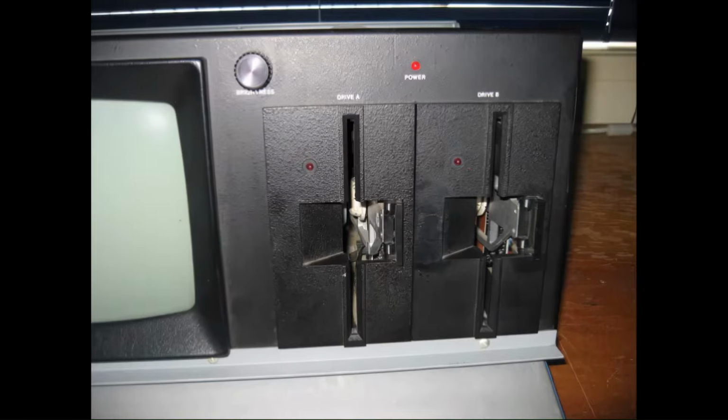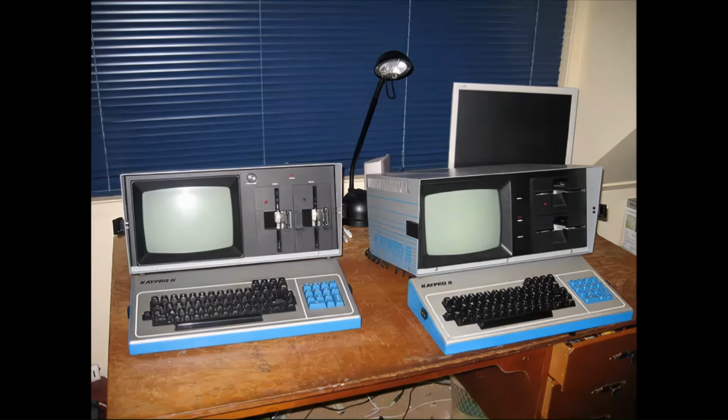My Kaypro II is a very early variant. You could tell this from the vertical drives. It also has a brightness knob in the front rather than around the back. Here you can see my Kaypro II next to a more typical one to the right of it. The vertical drive variant changed quite quickly to the more standard horizontal configuration, reportedly because the proximity of the left-hand drive to the monitor made the disk susceptible to corruption from electromagnetism. I haven't experienced this problem myself, but obviously it was an issue.